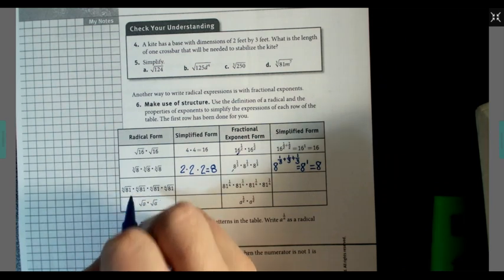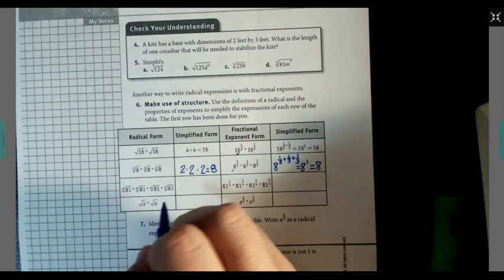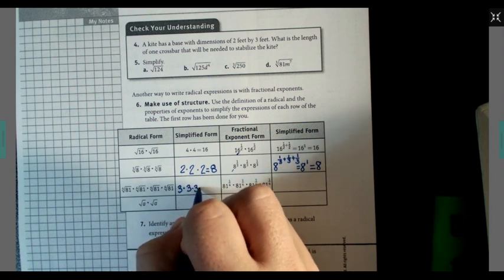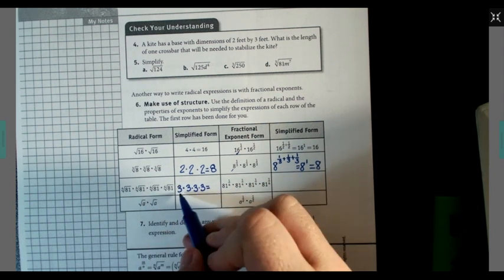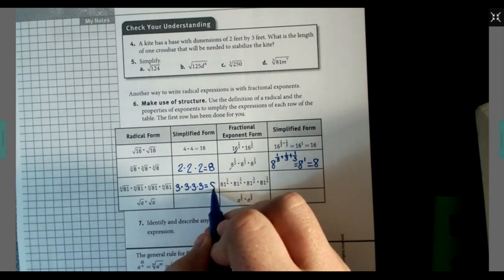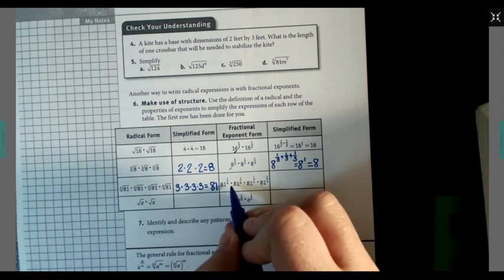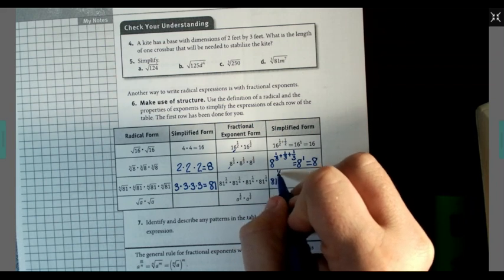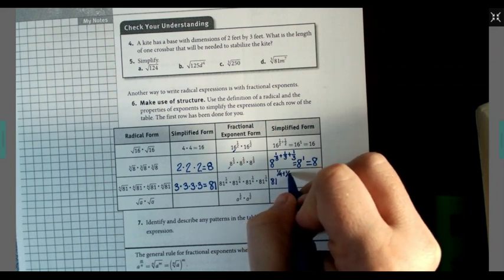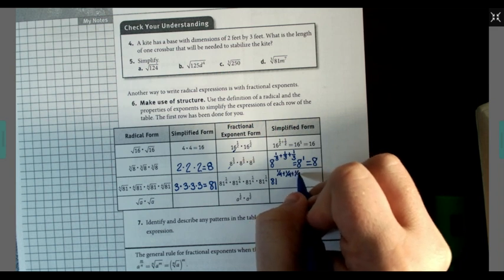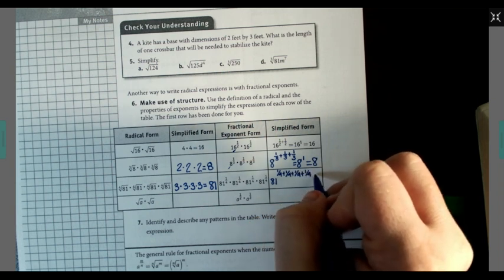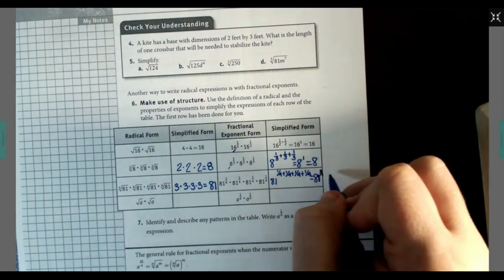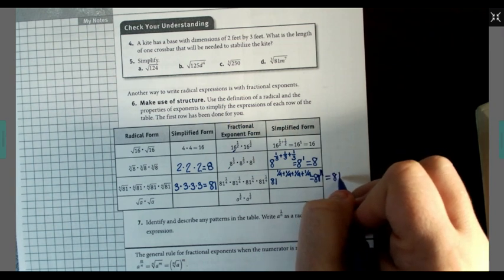The fourth root of 81 is 3. And 3 times 3 times 3 times 3, that's 9 and 9, that's 81. So we did a fourth, a fourth, a fourth, a fourth. So 81 to the 1/4 plus 1/4 plus 1/4 plus 1/4 equals 81 to the 1, which is simply 81.